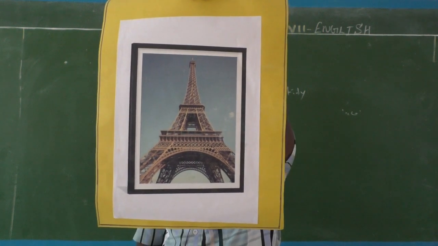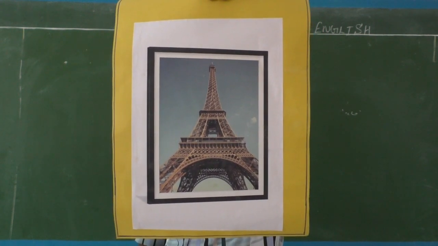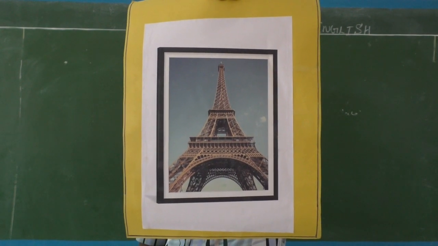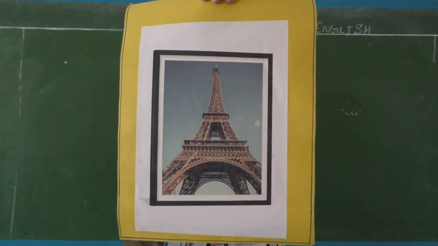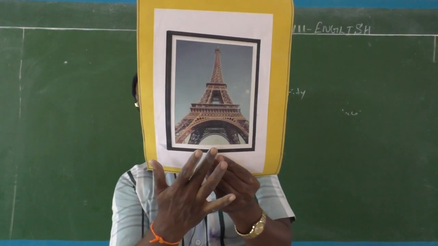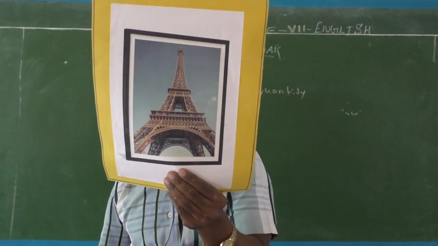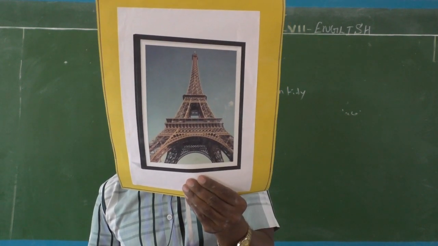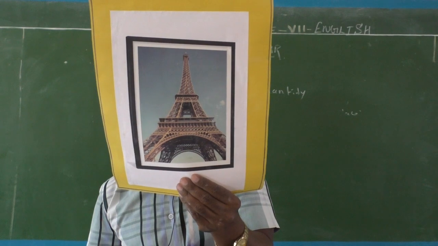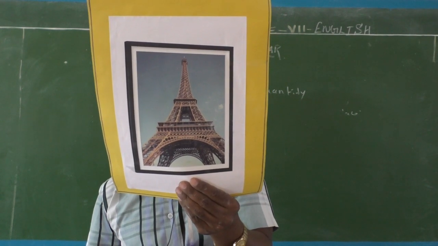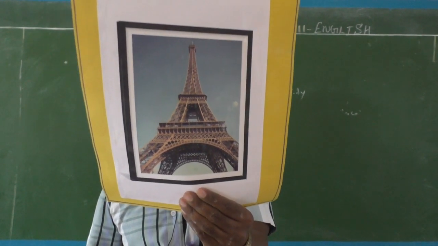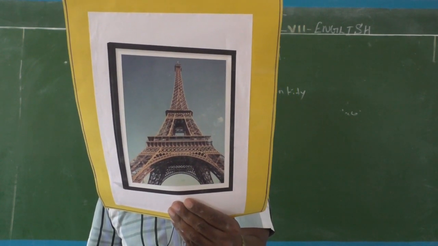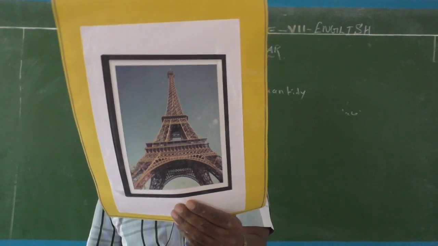See, can you guess it? What is it? Yeah, it's the Eiffel Tower. The highest tower in the world. The adjective high, higher, highest, they are in different degrees. They show the quality of the Eiffel Tower. Therefore, they are called adjectives of quality. Eiffel Tower is the highest tower in the world.